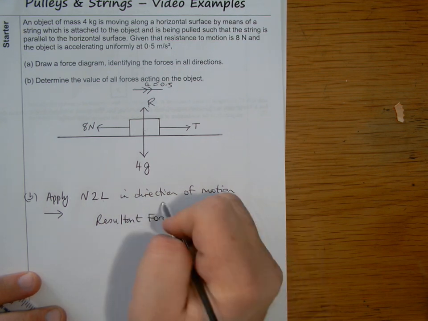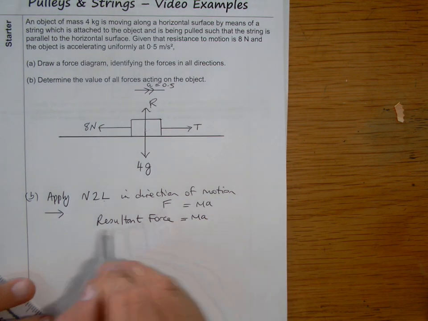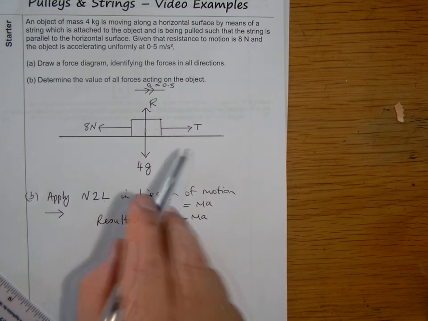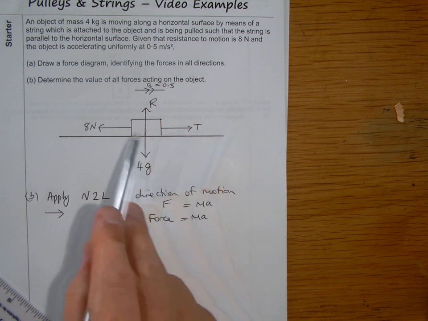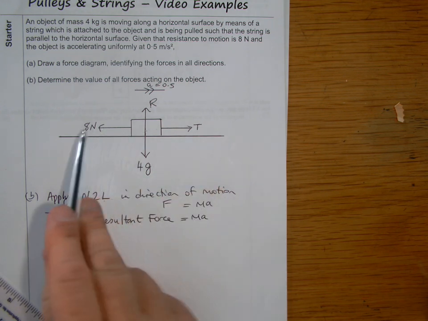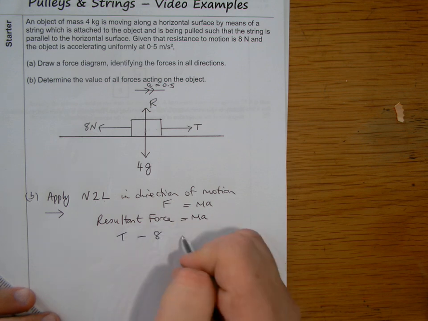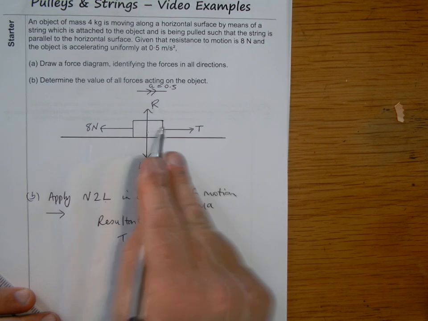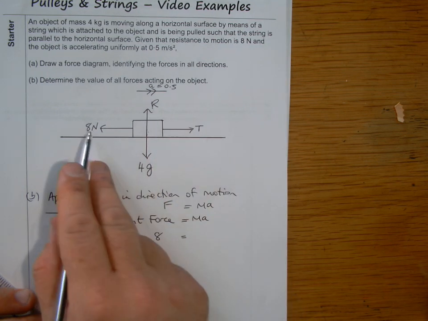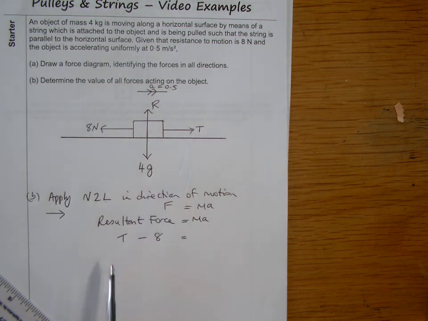So even though we learn F equals ma, which is correct, the F is actually the resultant force, the overall effect. So the overall effect would be the fact that we've got this tension here pulling it, but working against it is the resistance of 8. So the overall effect is T take away 8. That's the overall effect, isn't it? So tension's going to be greater than the 8 because it's able to pull it, but the 8 is working against it, so it's taken a little bit away from this tension to create this resultant force.